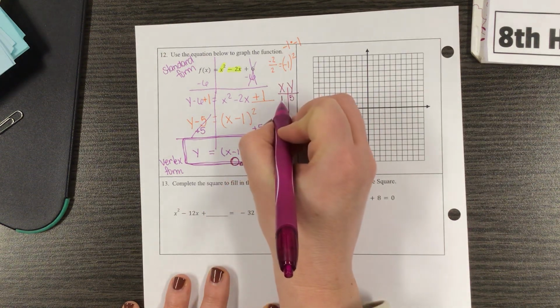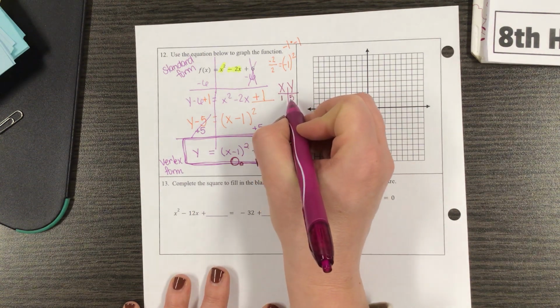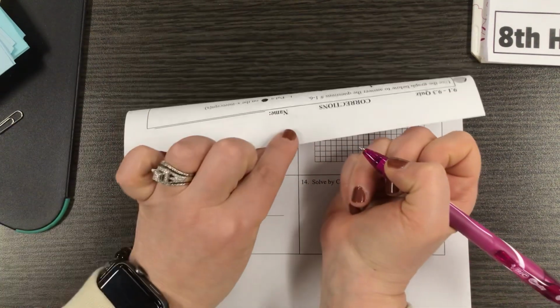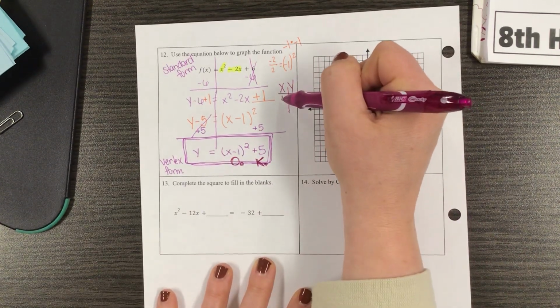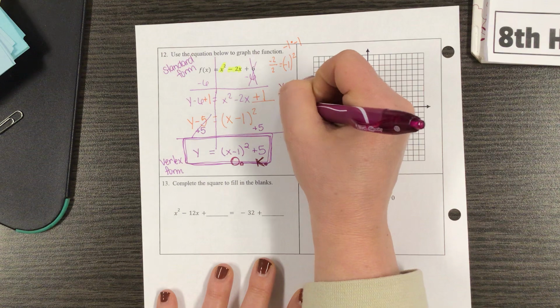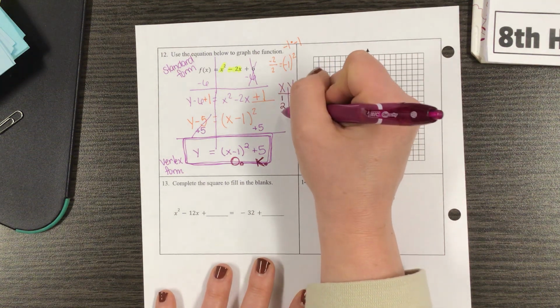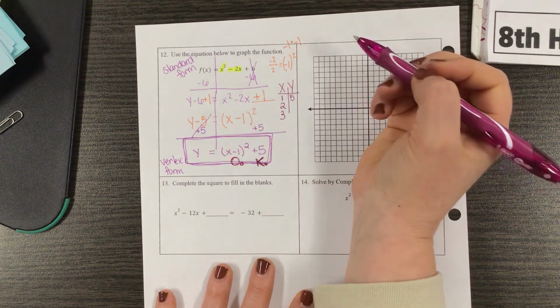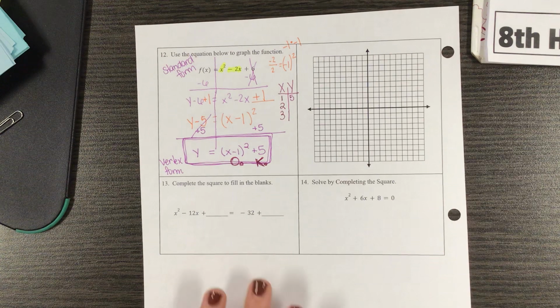So on your paper, you should have had a 1, 5 as your vertex. If you didn't, you do now. You have it on this corrections page. Now, you have to count what comes after 1. Hopefully you're thinking 2. And what comes after 2? Hopefully you're thinking 3. Now, to get the y values, you just have to use a calculator.